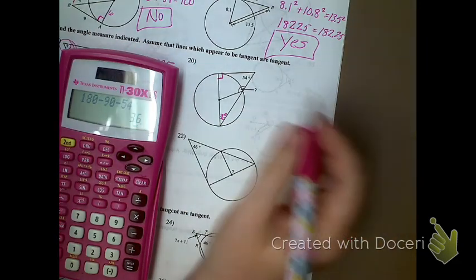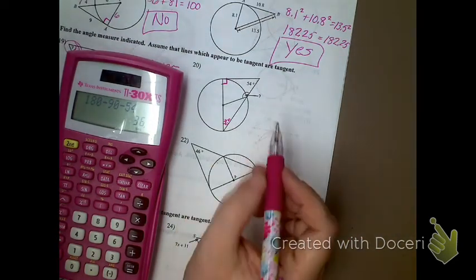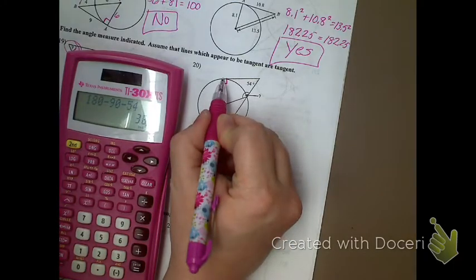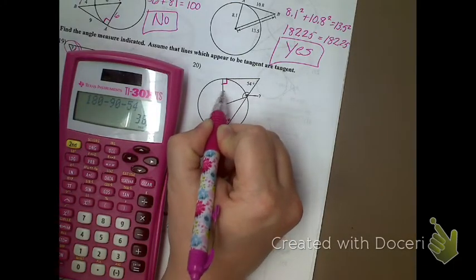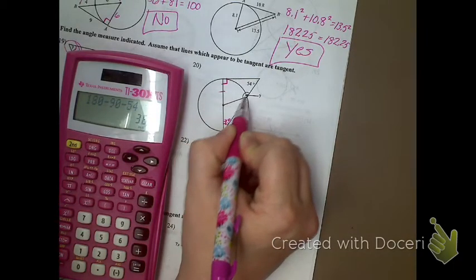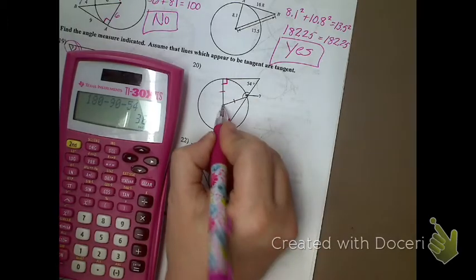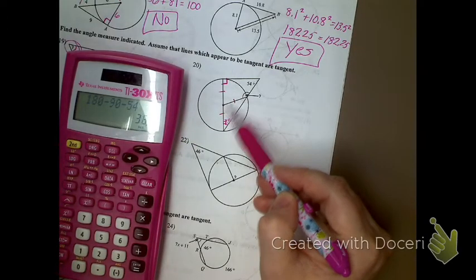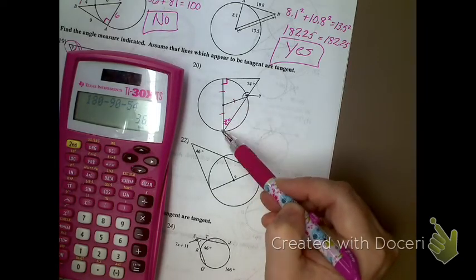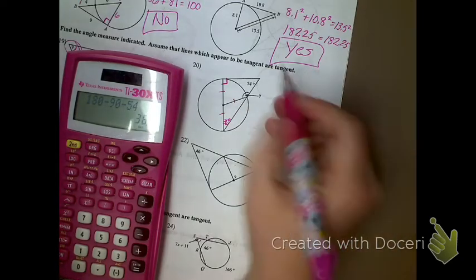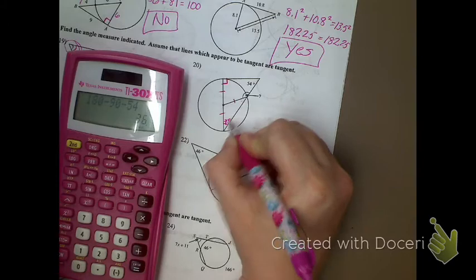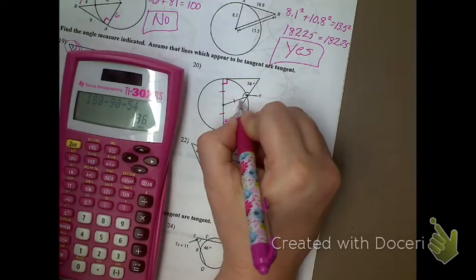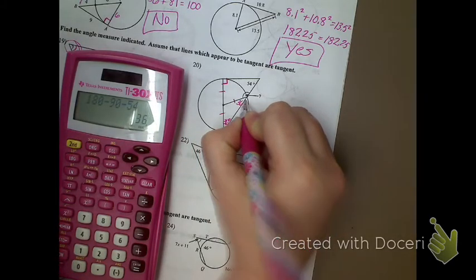Now, this triangle, if you notice, I want you to find all the radii. This is a radius, this is a radius, and this is a radius, which means this triangle right here is an isosceles triangle. And if it's an isosceles triangle, that means these two base angles are the same. So if this is 36, guess what? That's also 36.